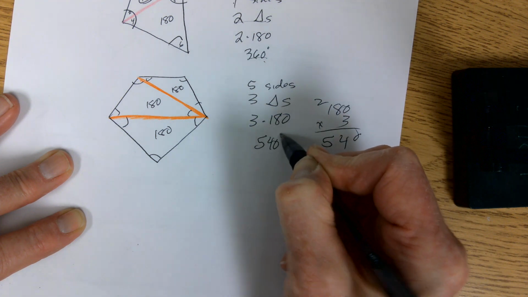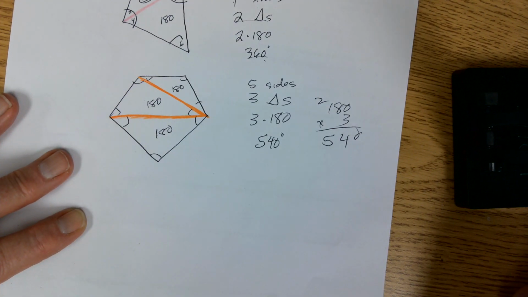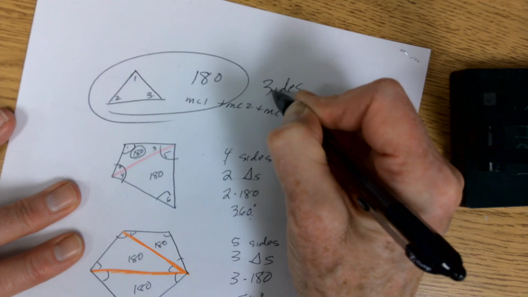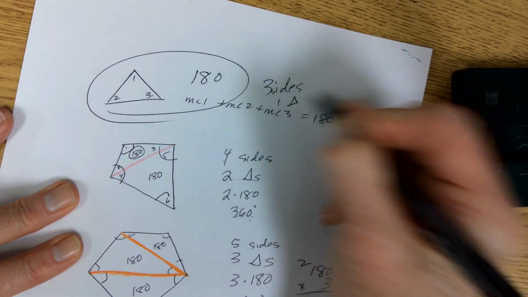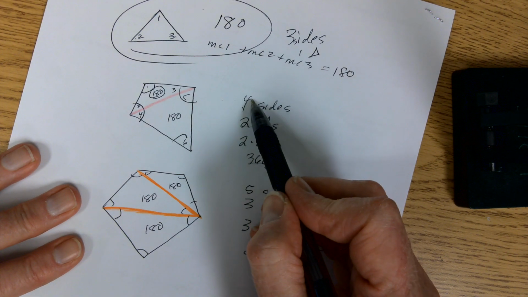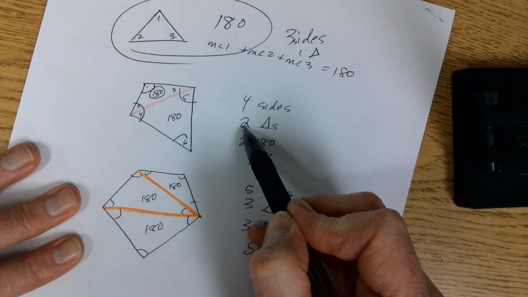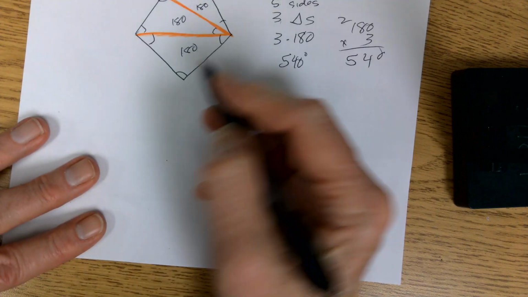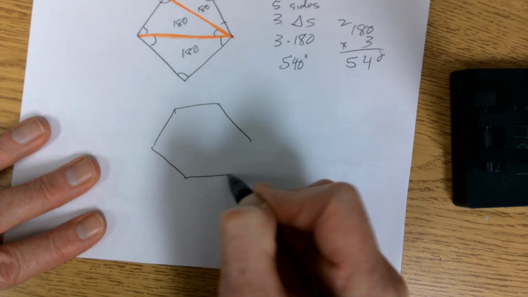540 degrees. Okay? So if I have three sides, I've got one triangle. If I've got four sides, I've got two triangles. If I've got five sides, I've got three triangles. And we could keep doing this.